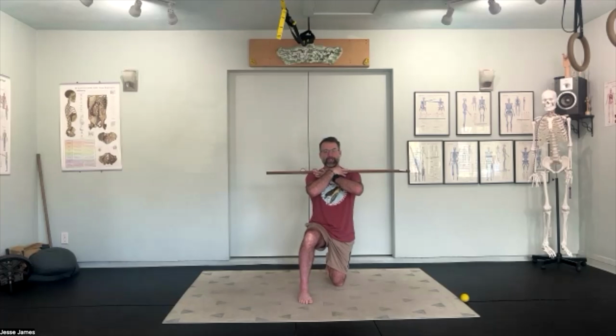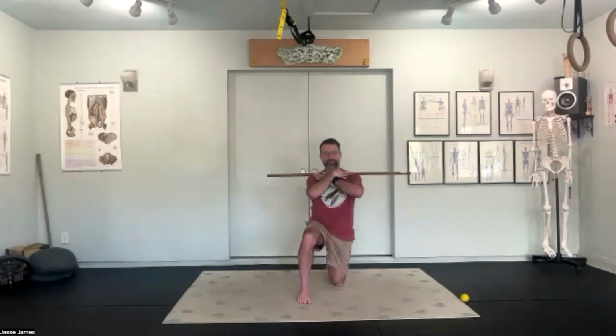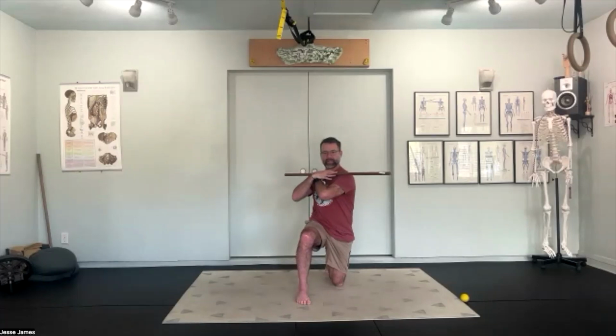So again, big toe is tucked and loaded. Inhale, pelvis tilts forward. Exhale, draw the navel in as you scoop. Lock that hip in and add in rotation. Eyes are fixed on a point on the wall in front.